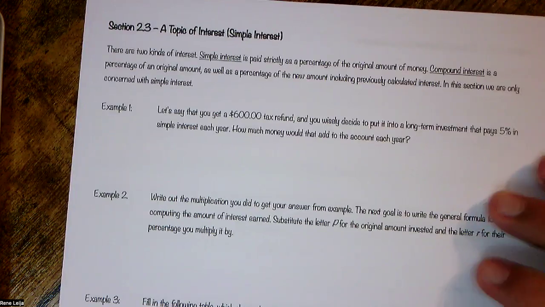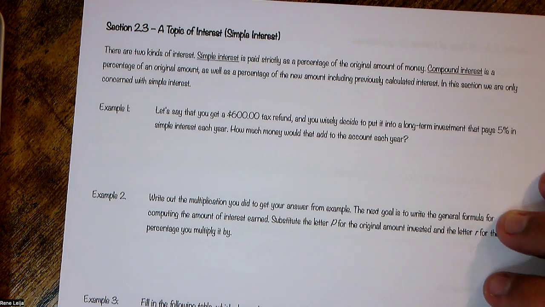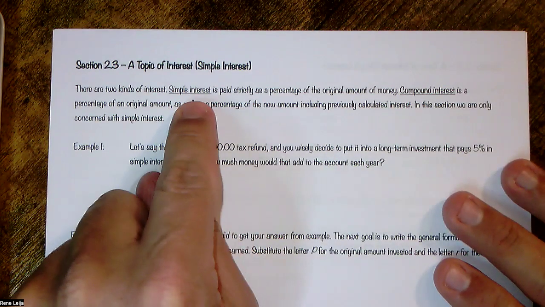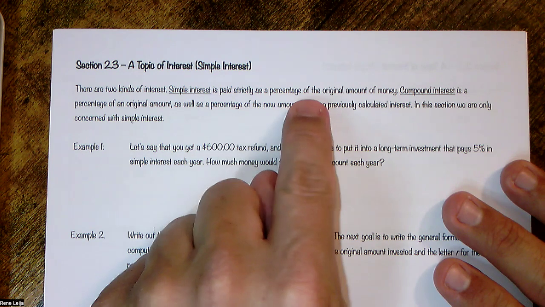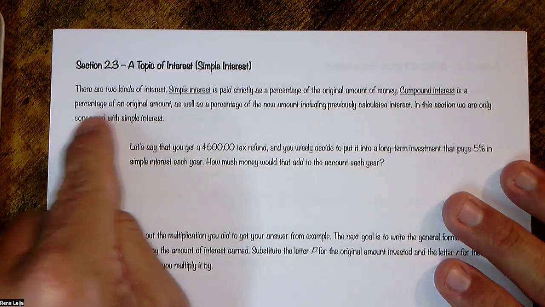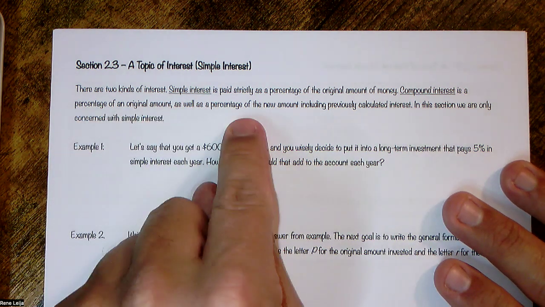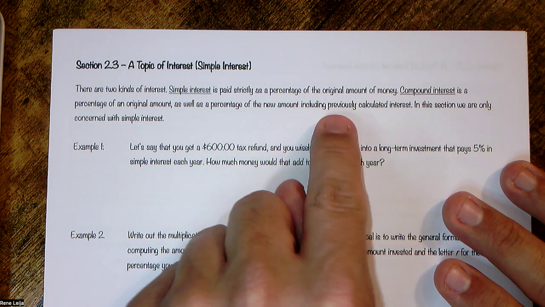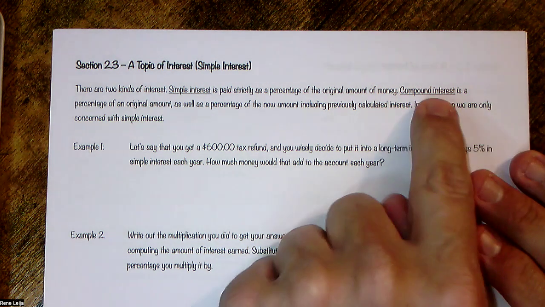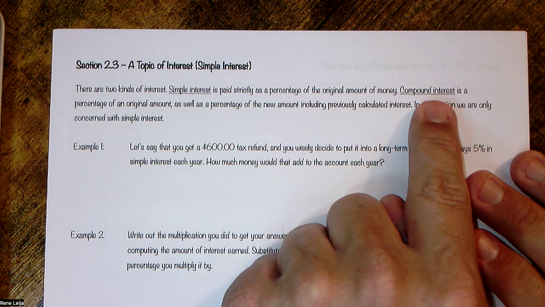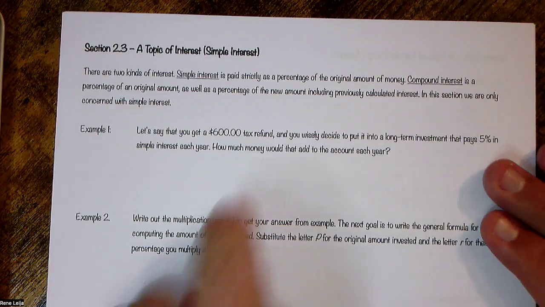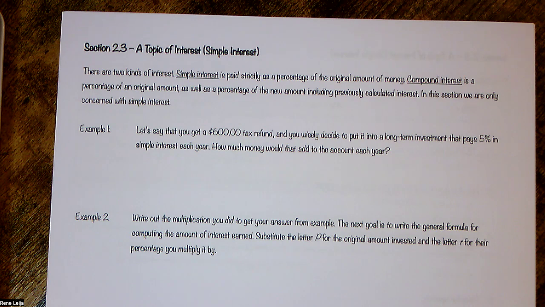Okay, there are two kinds of interest. Simple interest is paid strictly as a percentage of the original amount of money. Let's read that again. Simple interest is paid strictly as a percentage of the original amount of money. Compound interest is a percentage of an original amount as well as a percentage of the new amount, including previously calculated interest. In this section, we are only concerned with simple interest. We're going to look in the next section, 2.4, at compound interest. And there is a big difference between the two. Okay, so for right now, all we're going to be doing is looking at simple interest.